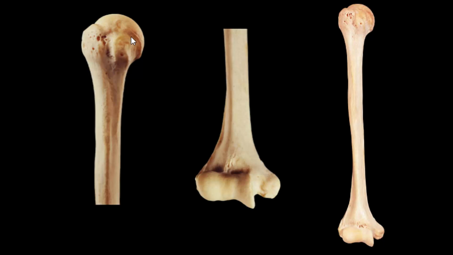Okay, and just as we have the anatomical neck, just below here is going to be the surgical neck. And more about right there. So the surgical neck. The distal end, we have, again, these are technically condyles.